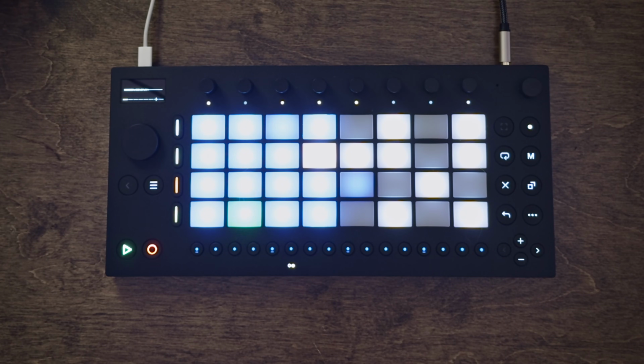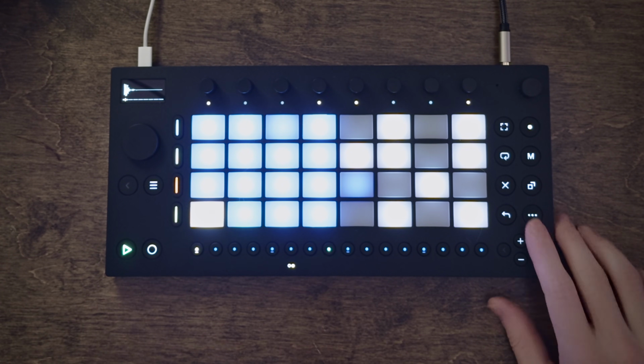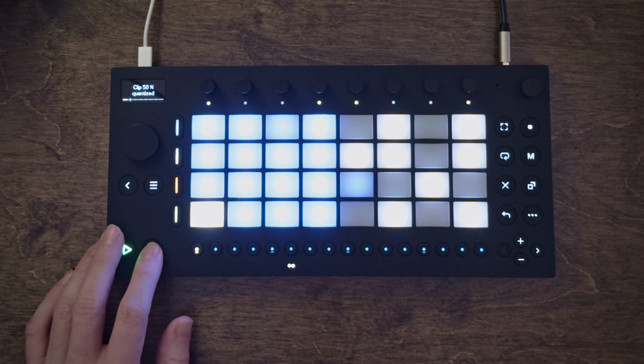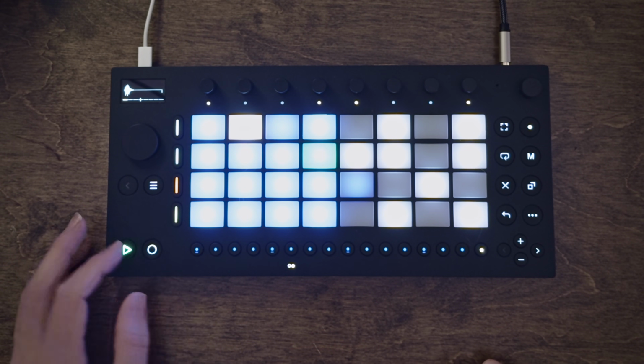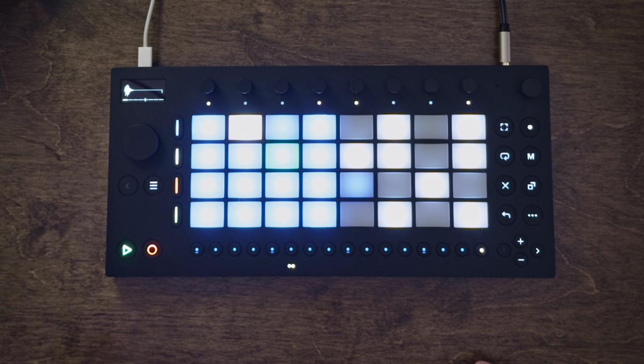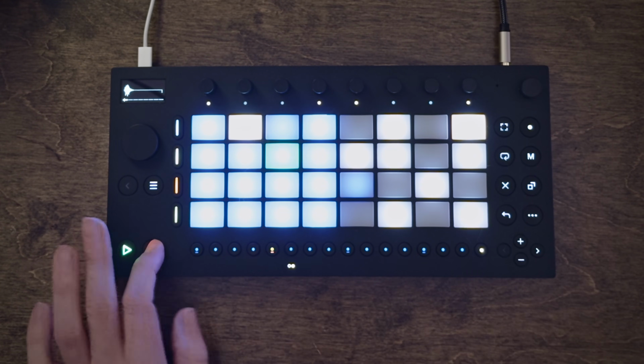And then let's add a couple more layers in there. And next I want to add some texture. So I want to make kind of an ARP sound.